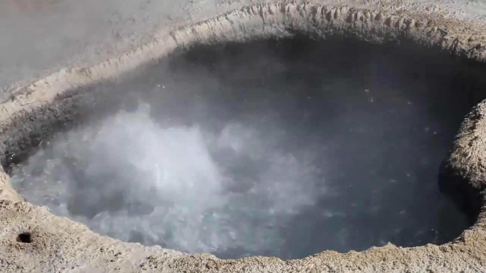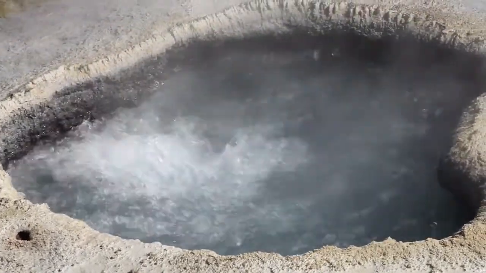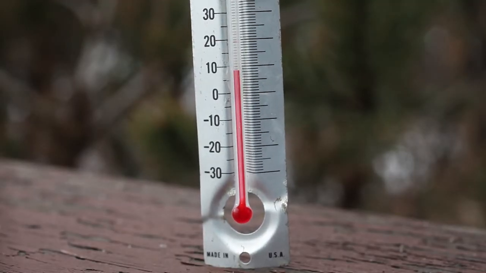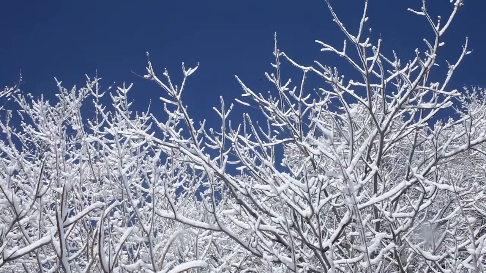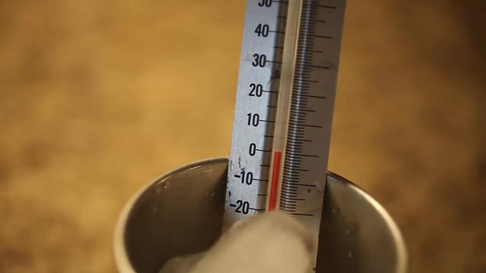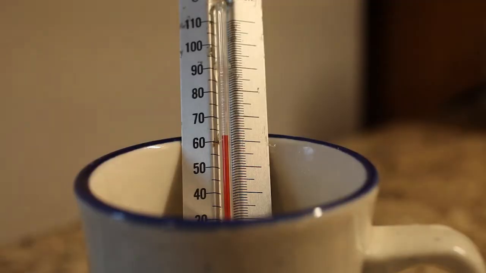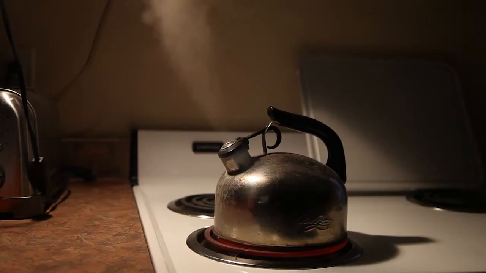Heat energy is responsible for changes both in temperature and in phases of matter. As you probably already know, it's possible to measure the temperature of objects with a thermometer. Ice has less heat energy and therefore has a relatively low temperature of 0 degrees centigrade or less, whereas this cup of hot water has more heat energy and has a temperature between 60 and 70 degrees centigrade.